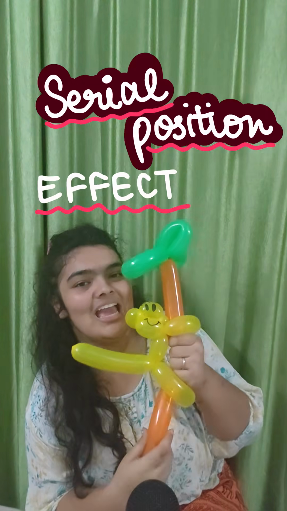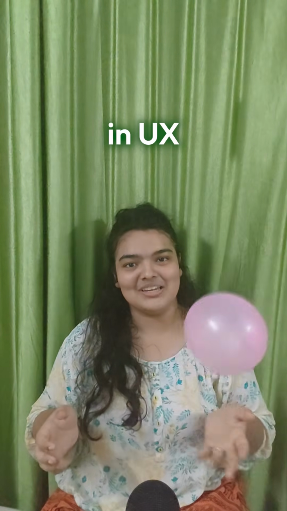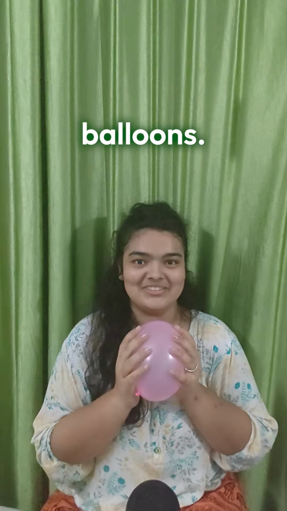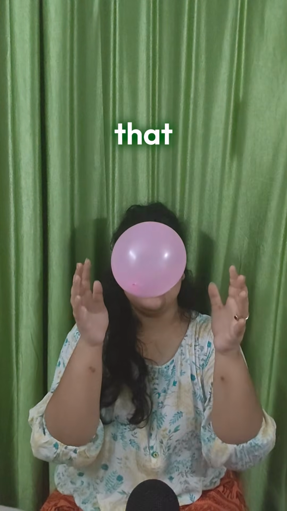Serial positioning effect. Let's talk about the serial positioning effect in UX design with a bunch of balloons. Alright, now I'm going to show you a couple of balloons and you have to remember what they are. The first balloon that I've got for you is this simple little round pink plain balloon.